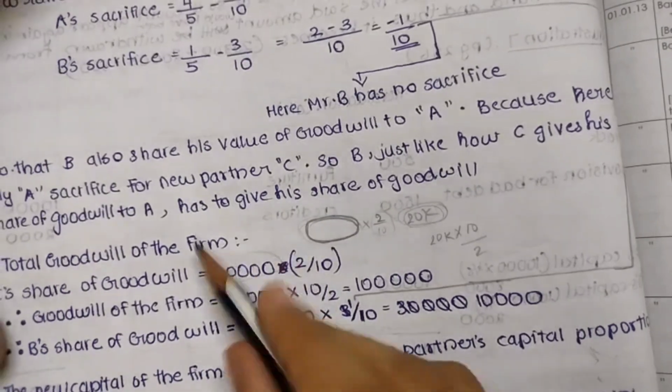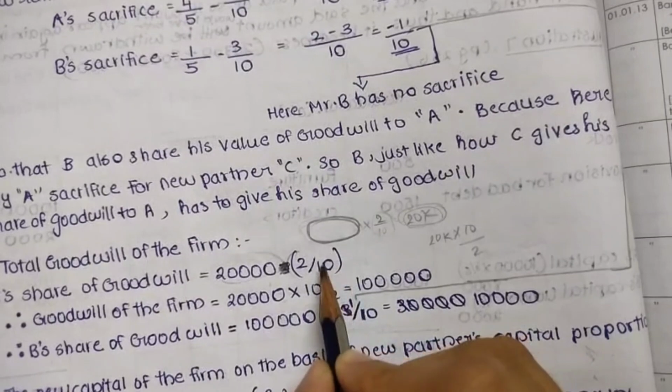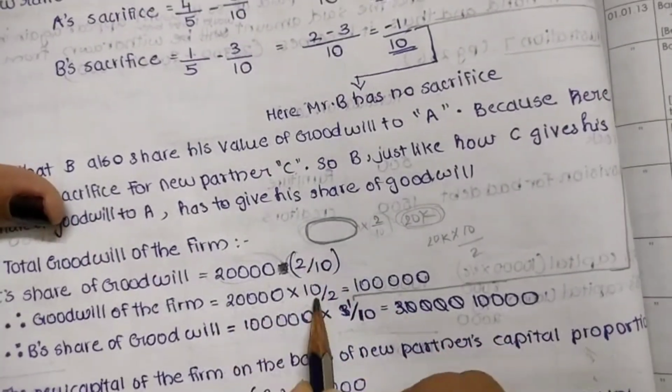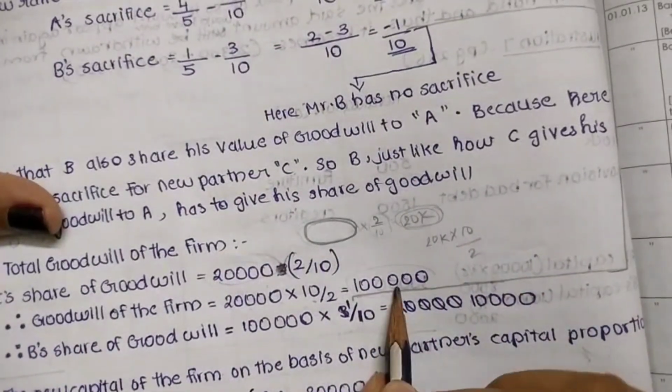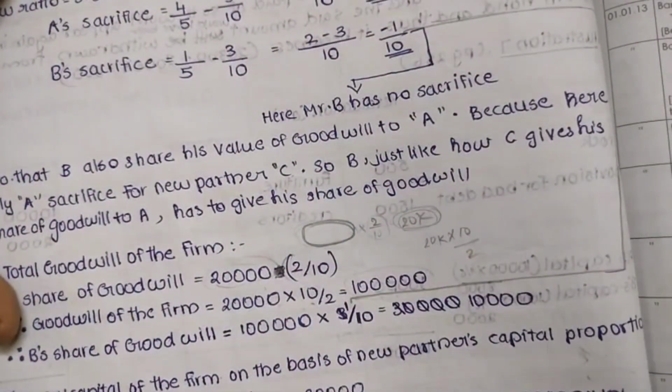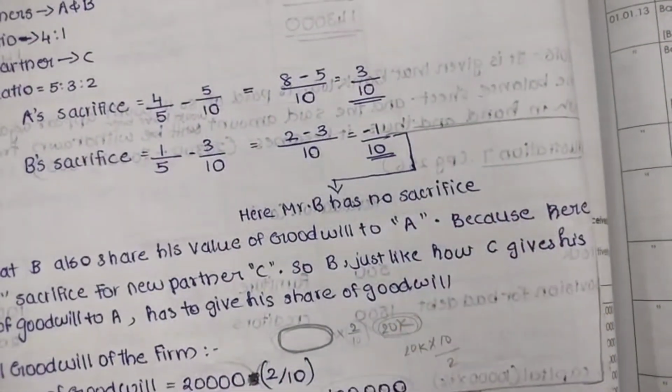20,000 into 10 by 2. This is nothing, it's just that I wrote 2 by 10 inside the bracket. Okay, see here, 20,000 into 10 by 2. So we got 1 lakh. We are assuming that this 1 lakh is the goodwill of the firm. Now we have to find B's portion of goodwill, since we said that B is not making any sacrifice. We got the goodwill of the firm.